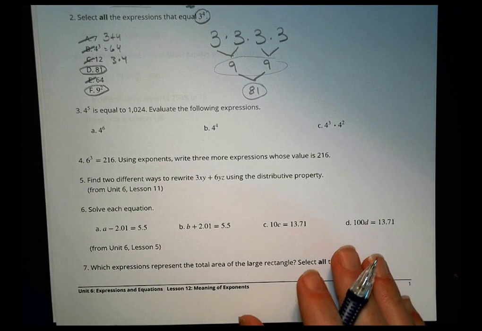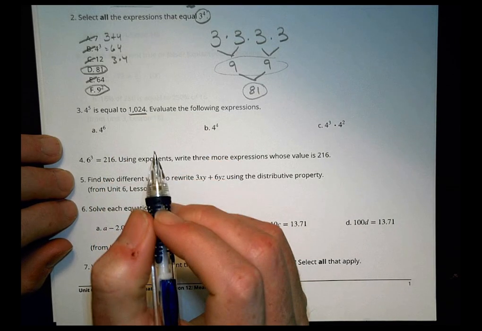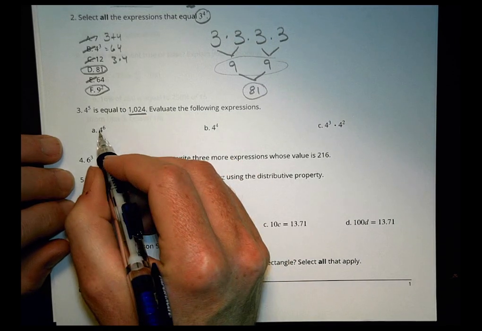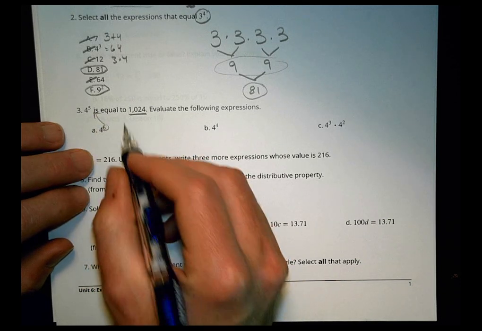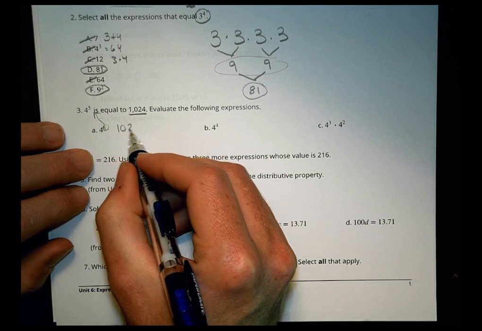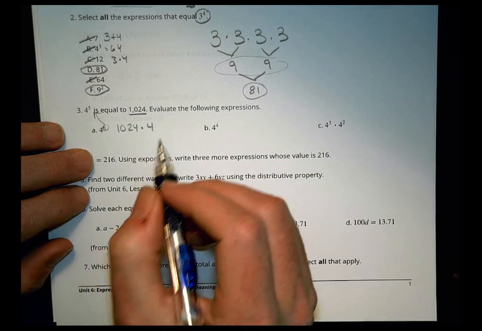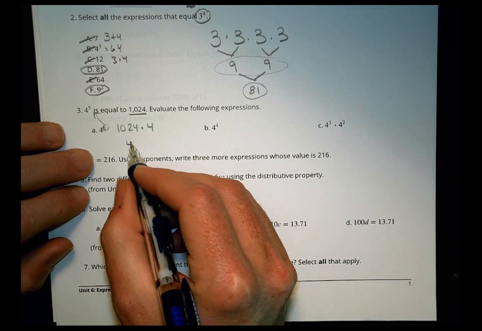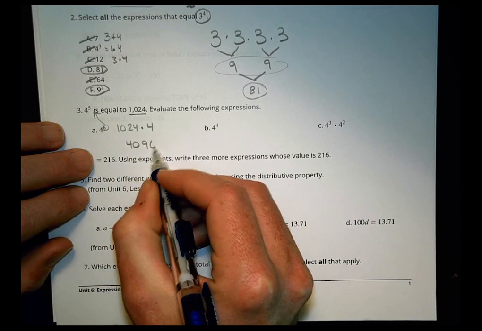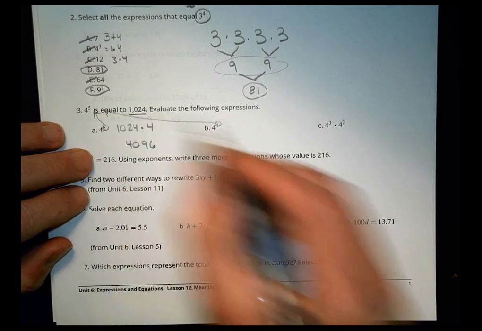Number 3. 4 to the 5th is equal to 1,024. Evaluate the following expressions. Okay, so 4 to the 6th is going to be 1 more than that one. So it's like taking 1,024 and multiplying it by 4 more. Well, 1,024 times 1 more 4 is equal to 4,096.